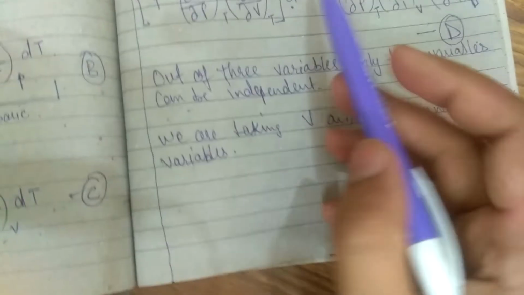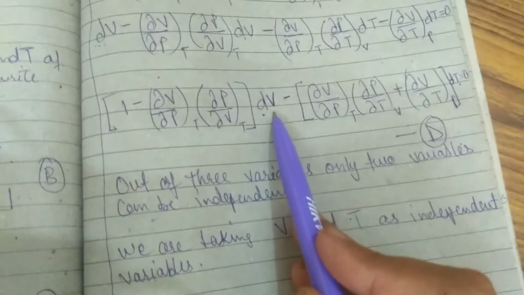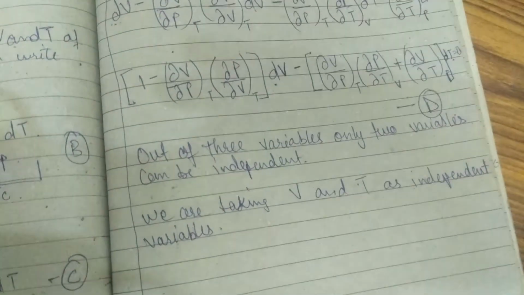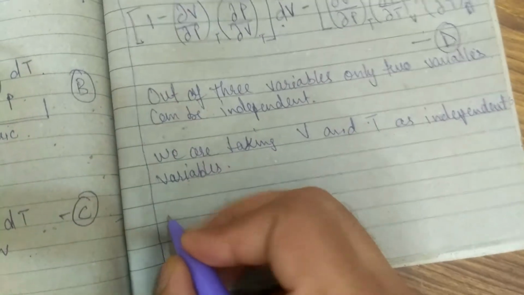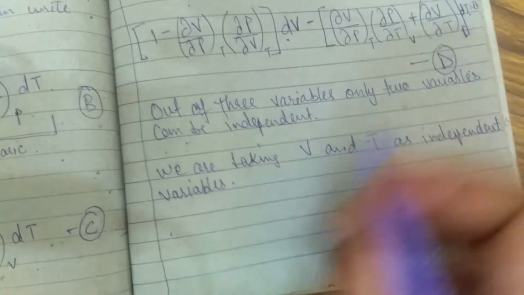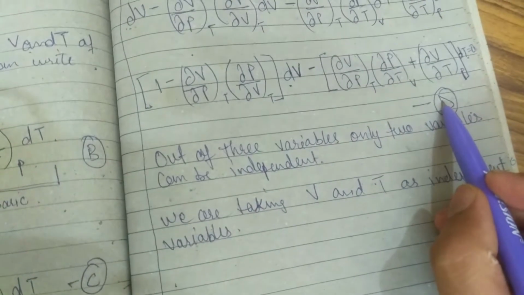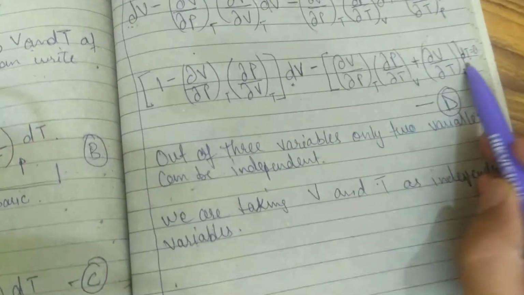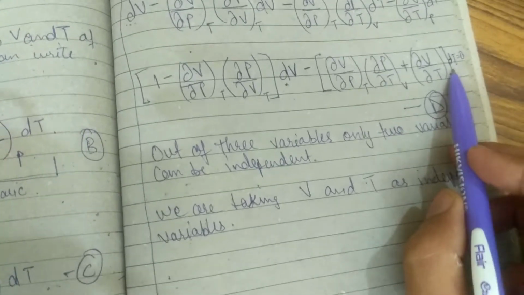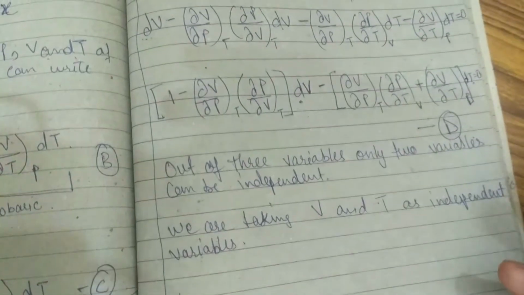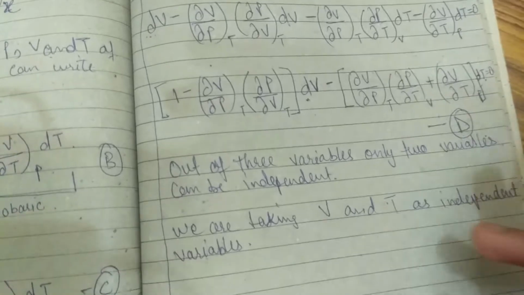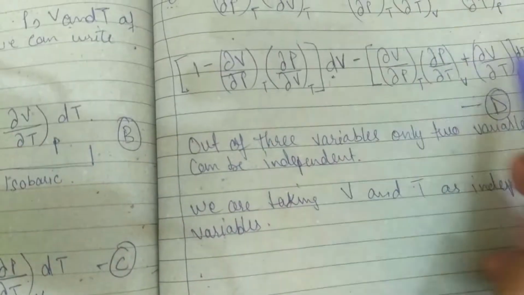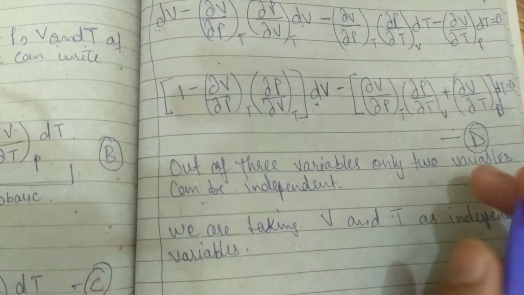If we had dp in place of dv, so we would have taken p as an independent variable. So this equation would be true for all values of dv and dt, whatever it is. Obviously we are only taking 0 one at a time for both of these, but it would be true for any value of dv and dt.